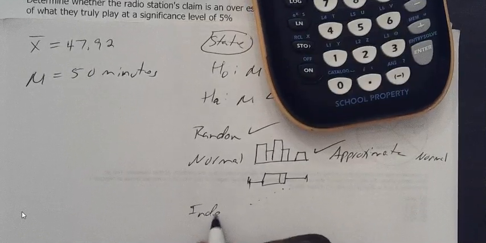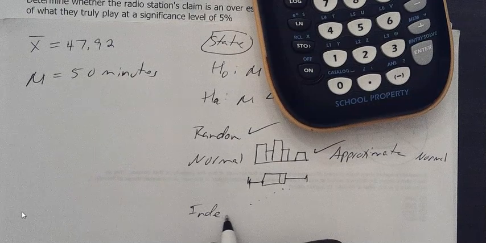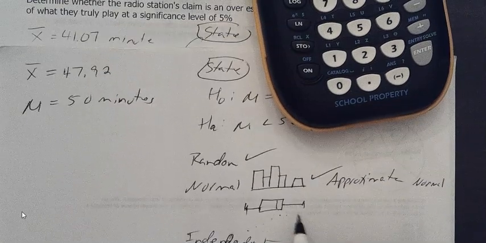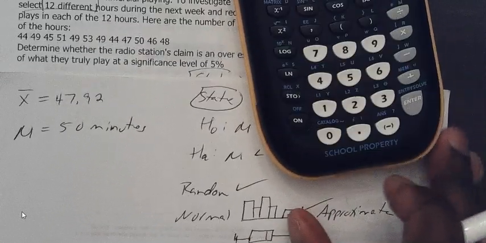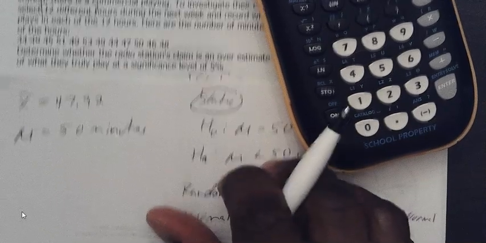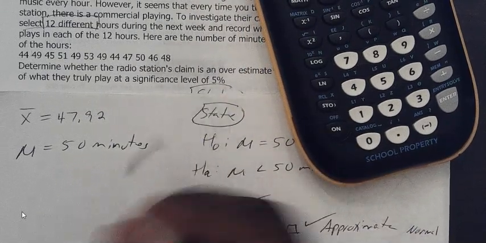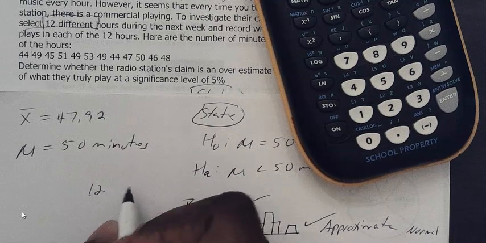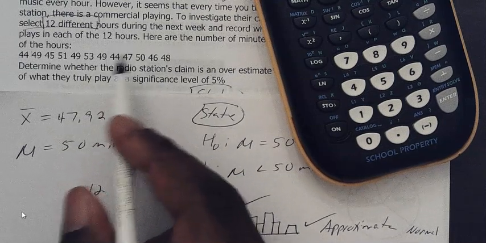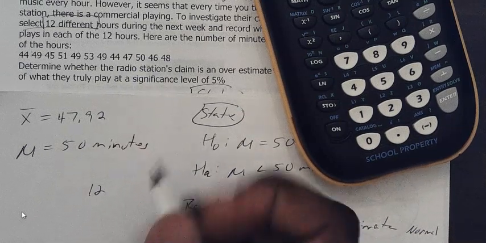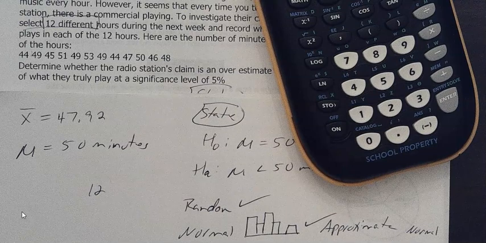So we're going to assume this is independent because we've got 12 different hours we actually took the values for, and this is over the course of a week, and I'm assuming the radio is playing every hour of the day for a week. So 12 hours out of whatever 24 times 7 is, it's going to be less than 10%, right? So 12, it's going to be less than 10%. So we can assume it's normal for that reason.